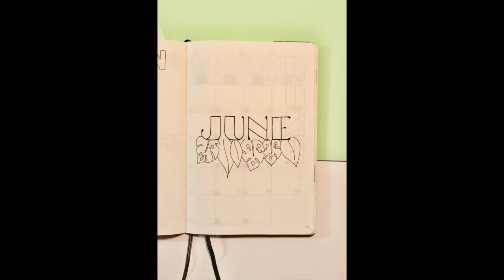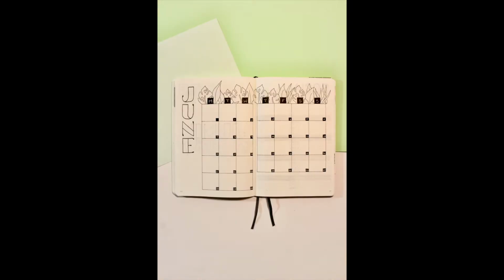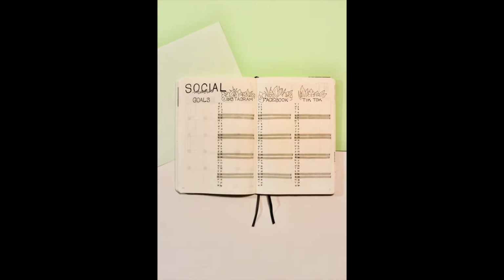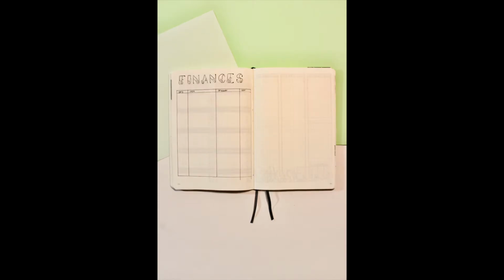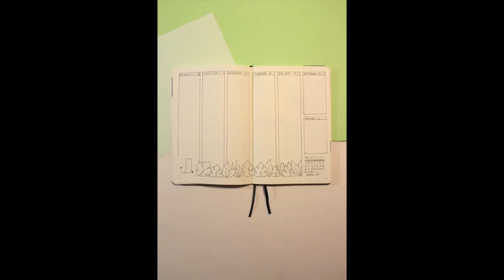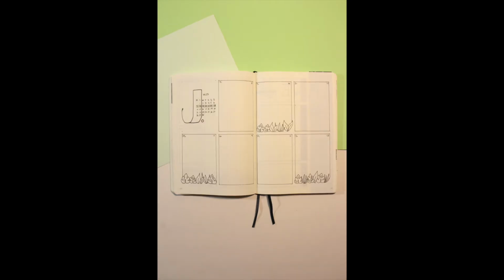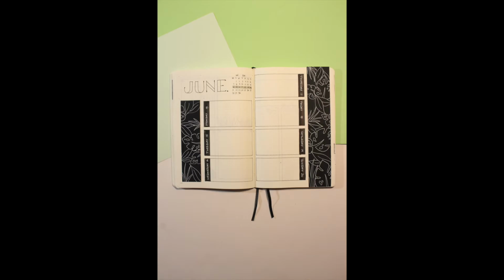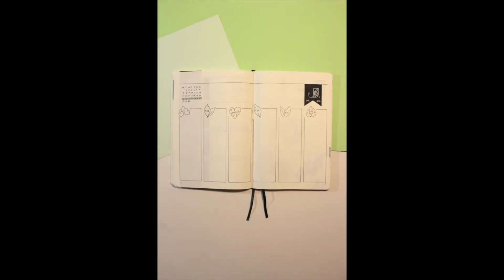Let's now move on to the final flip through, sort of. So this is my beautiful cover page, my monthly log, then we have the social media planner, then of course the finance tracker, the first weekly spread of June, the second weekly spread of June, the third weekly spread of June, which is 100% my favorite one, and then the final weekly spread of June.